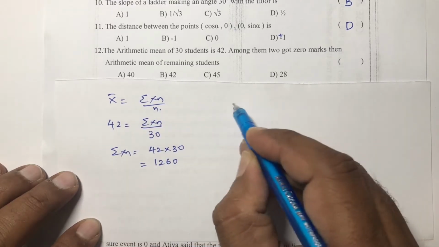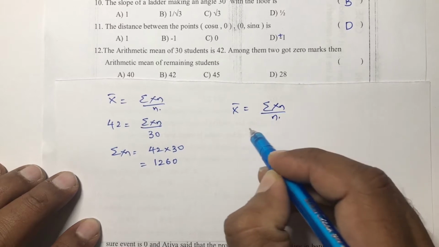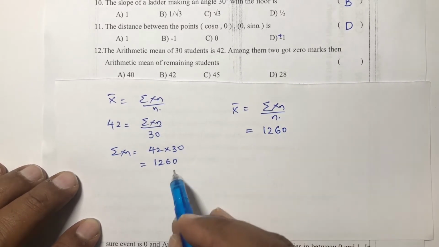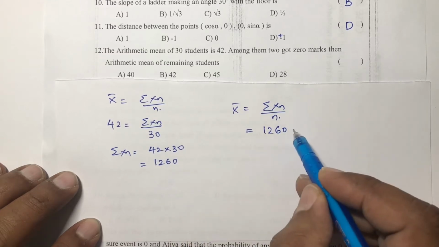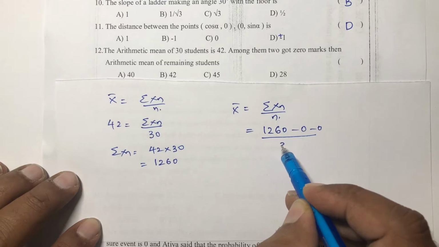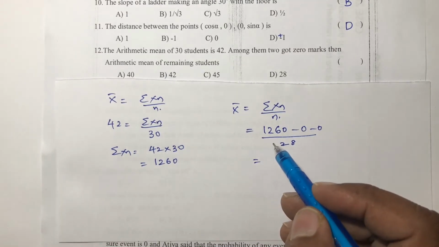So again you calculate the mean, sum of the observations by number of observations. Now the total marks sum will be the same because 2 students got 0. If I remove those 2, the total number of observations will be 28.